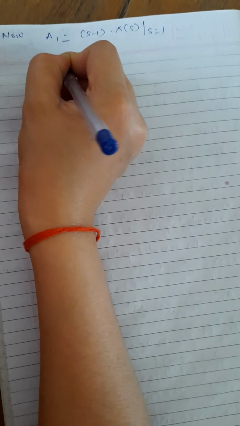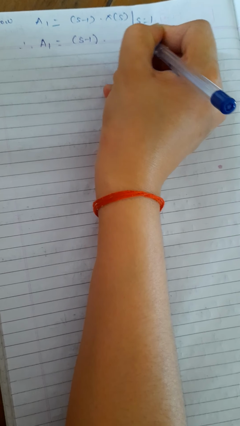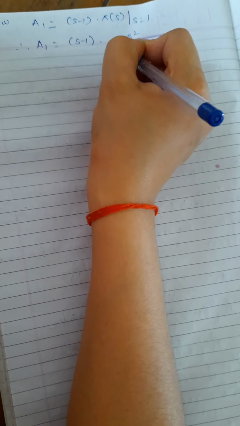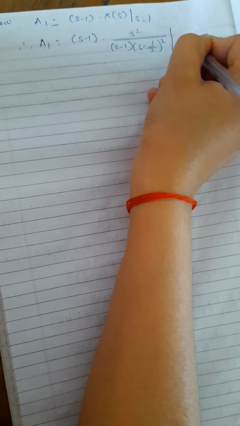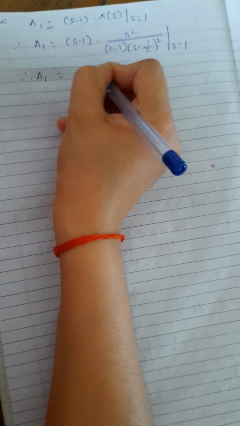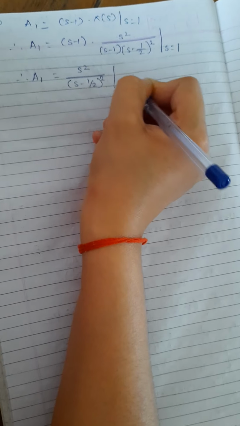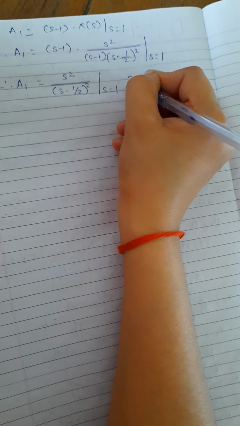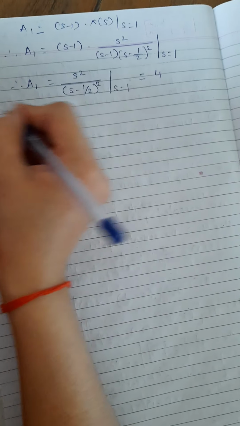Therefore a1 is s minus 1 into s square by s minus 1 s minus half square at s is equal to 1. Therefore a1 is s square by s minus half square at s is equal to 1. So we substitute 1 here and we get a1 is equal to 4.